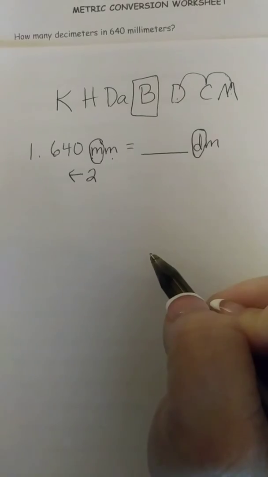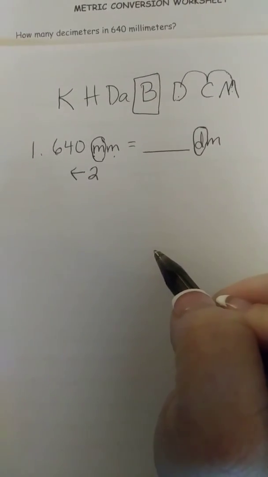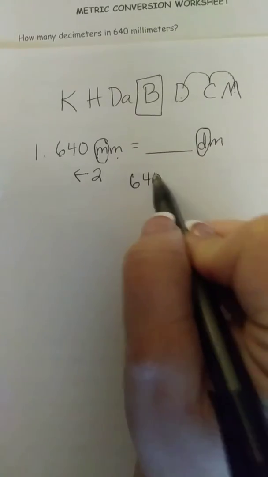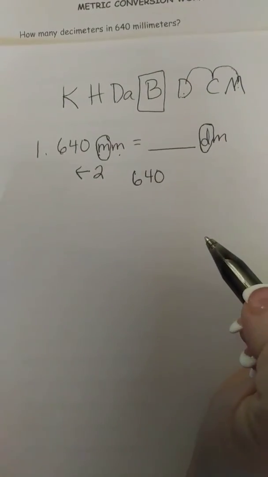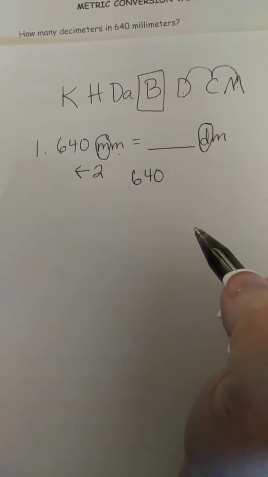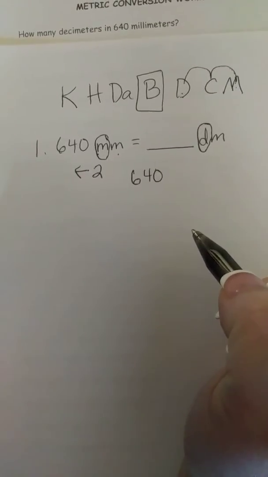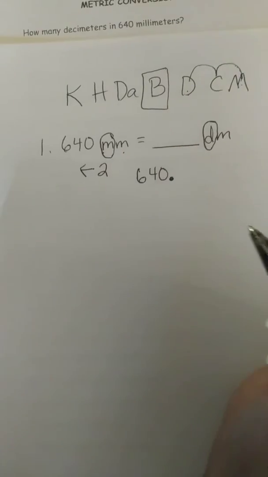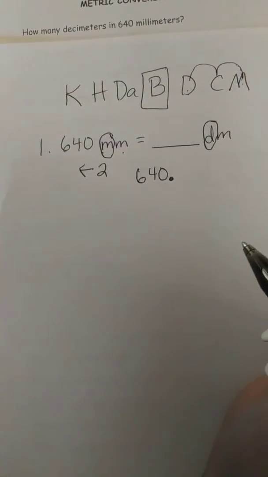So now that we know how many places we need to move our decimal point, you're going to rewrite the number that they give you. If there's no decimal point, you need to put the decimal point where it belongs. So when you have a whole number, your decimal point is right here to begin with.